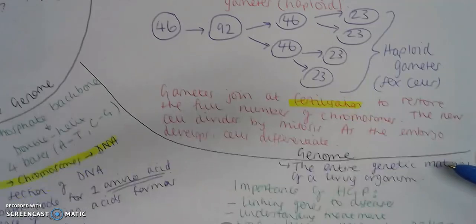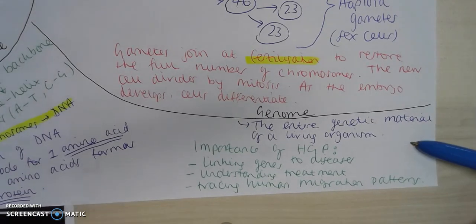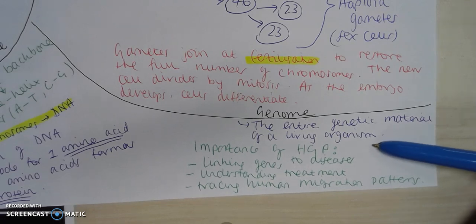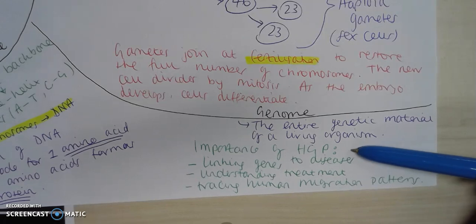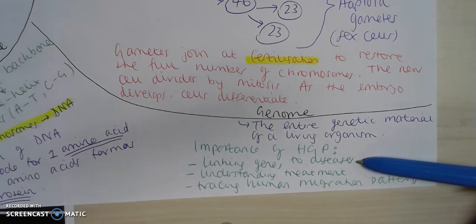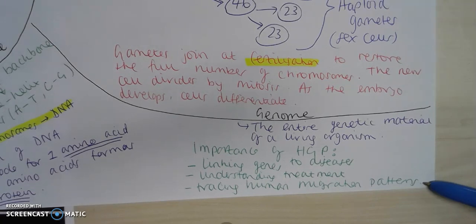Moving on then to the genome. What a genome is, it's the entire genetic material of a living organism. There's something that we need to know about called the Human Genome Project, which is when we've managed to sequence all of the genome of a human. So we know all the different bits of DNA that build up the human genome. This has been really useful in terms of advances in science because it's enabled us to link certain genes to diseases. It's enabled us to understand treatments a lot better, and it's also enabled us to trace human migration patterns from a historical point of view.